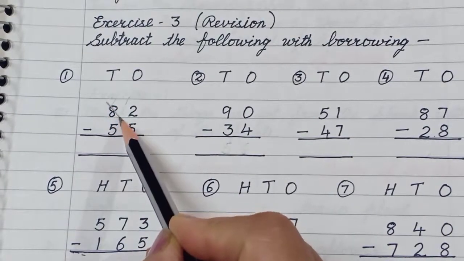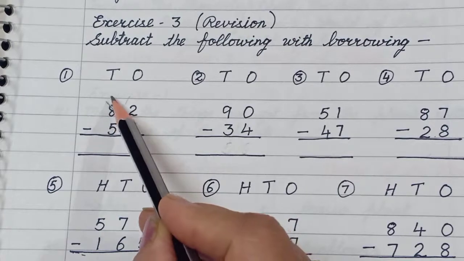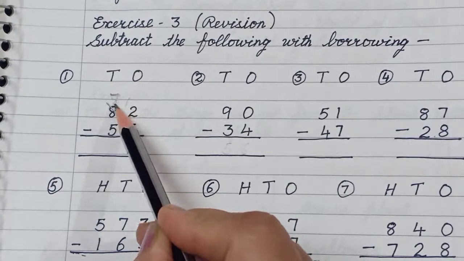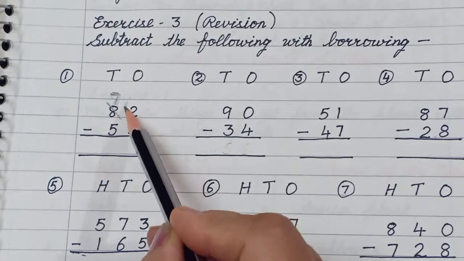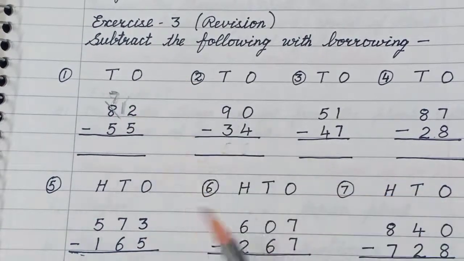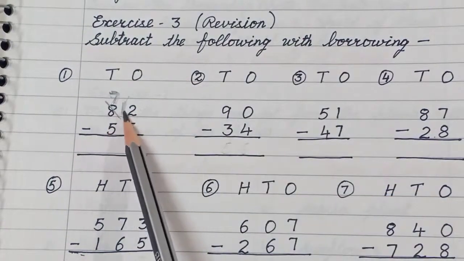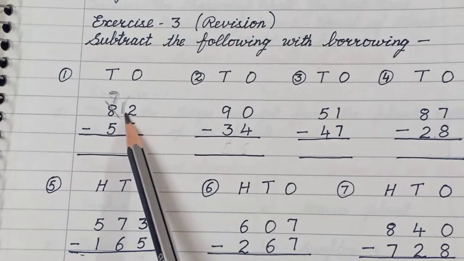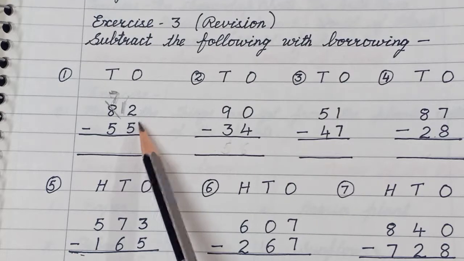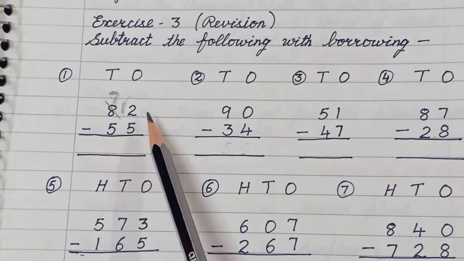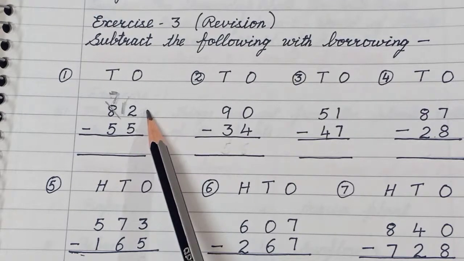We'll borrow 1 from here. So here we remain with 7. 8 minus 1 is 7, and here we get 12 because we have taken 1 ten from here. Now 1 ten and 2 becomes 12. Now you can subtract 5 from 12.